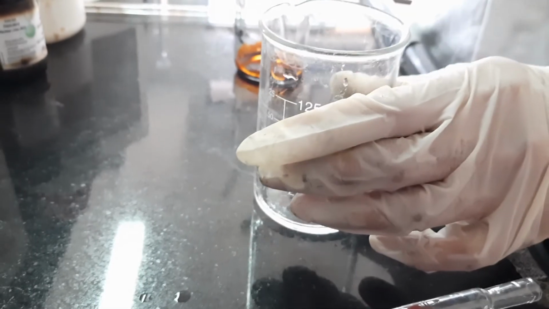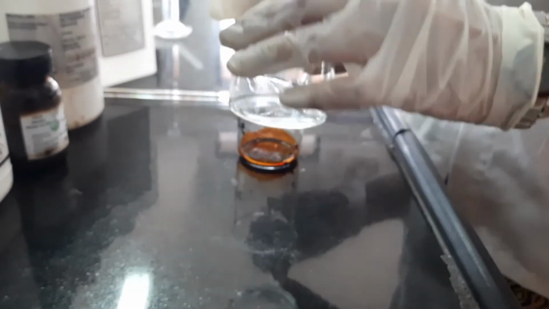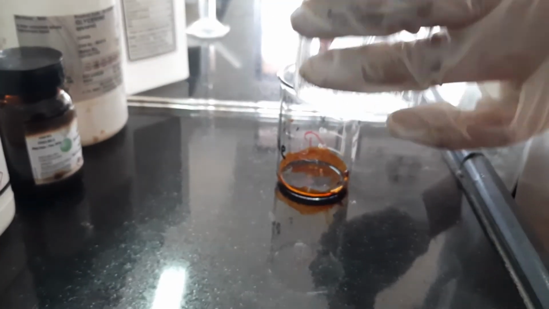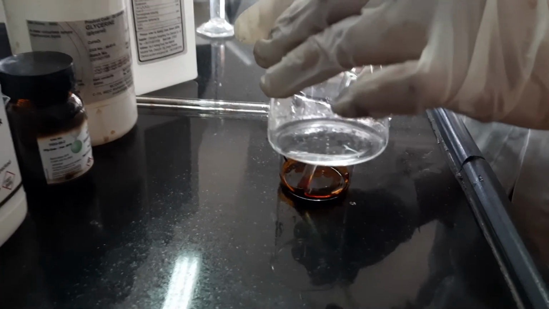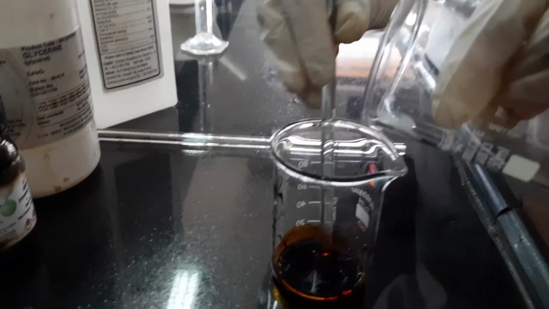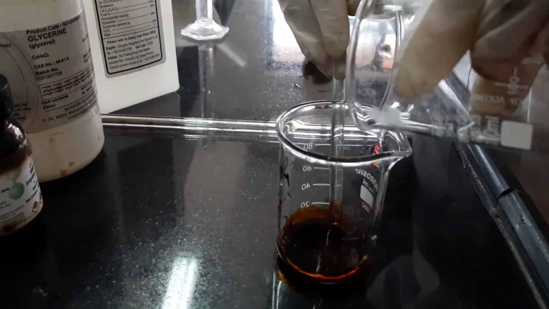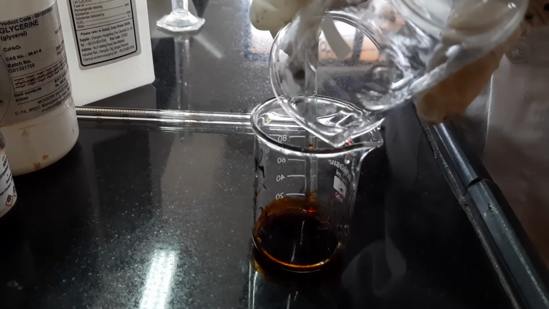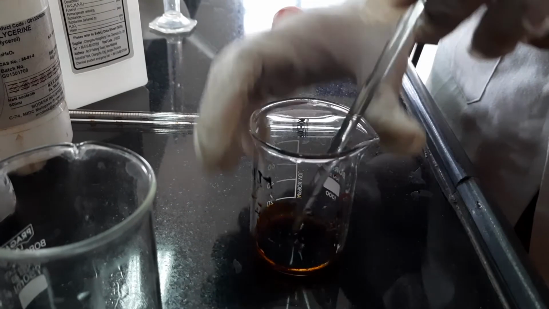Now I will add this alcoholic solution into this first solution, and I will mix it.